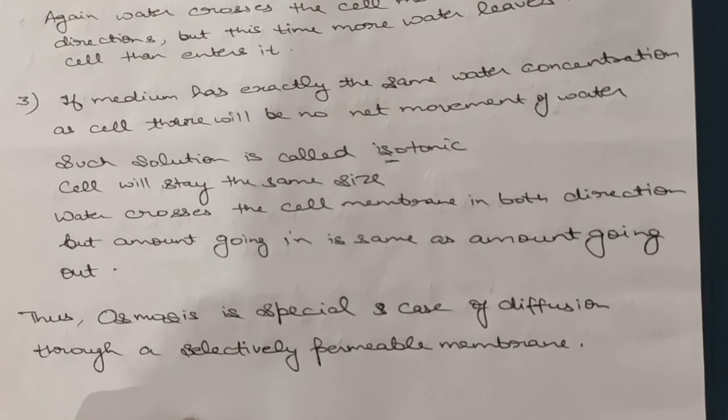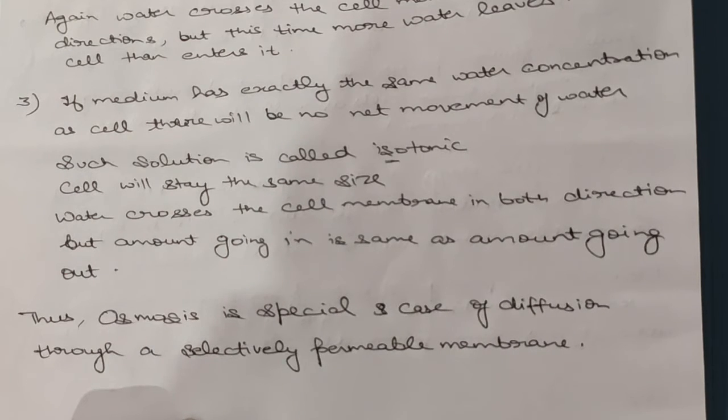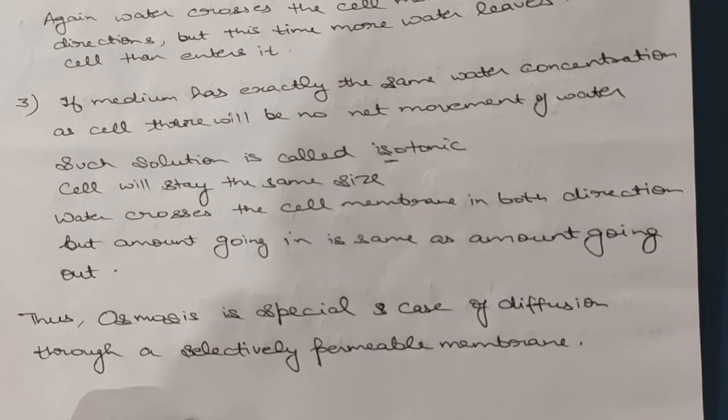After some time, what you will observe is that the raisins gain water and swell when placed in water. However, when placed in the concentrated solution, they will lose water and consequently shrink.